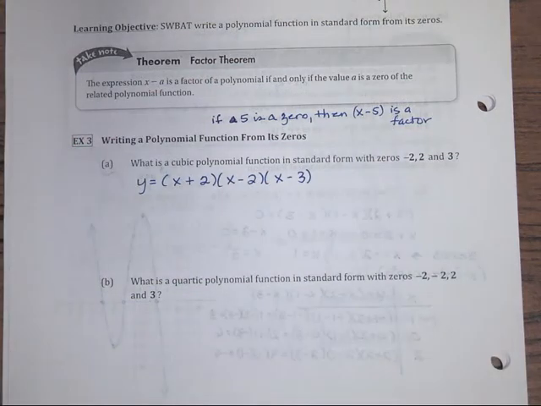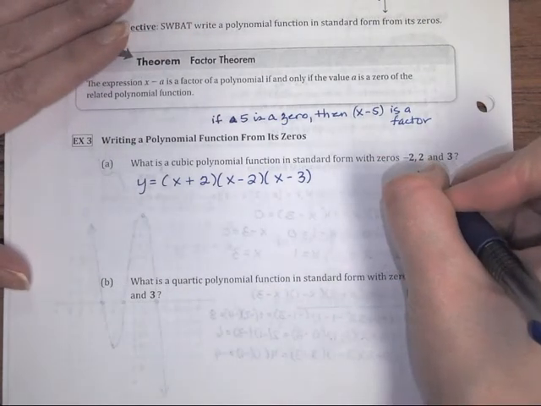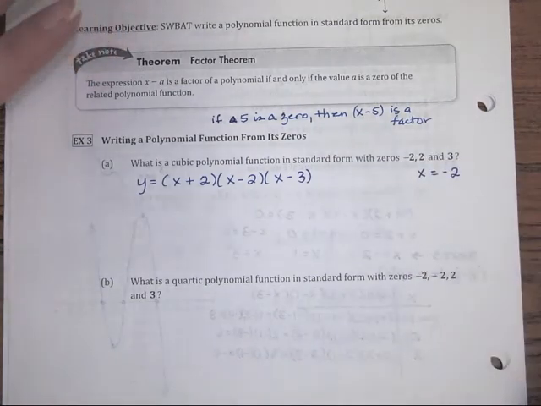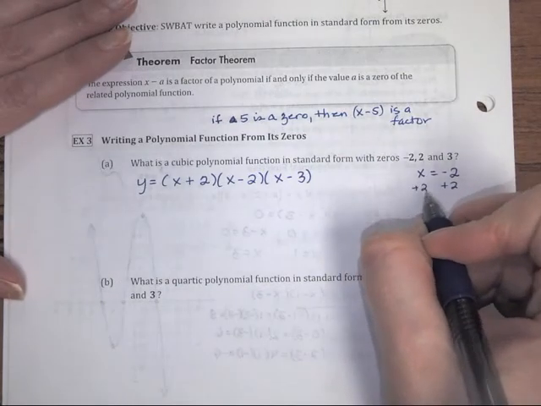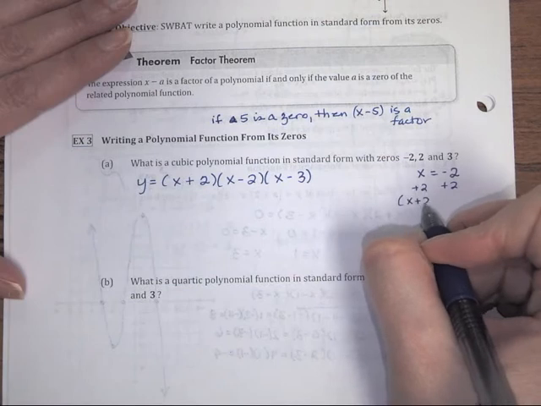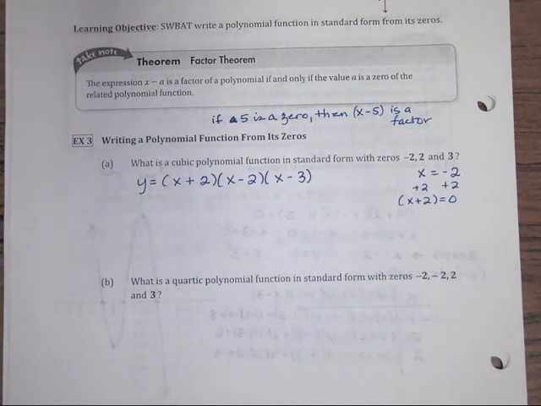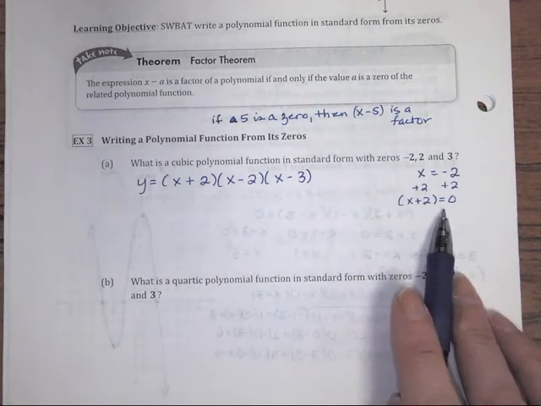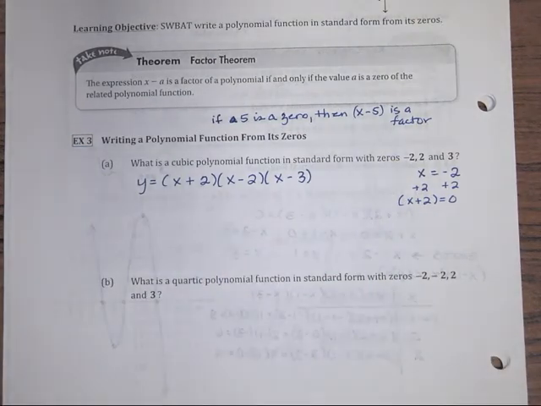All right, and here's where this comes from. We did this when we did quadratics. We know, for example, that x equals negative 2 is a zero, right? The way to make that into a factor, add 2 to both sides, and you end up having x plus 2 equals 0. And remember, in factored form, this was how we found our zeros: figure out what factors we had and set them equal to 0. That's where we get our x plus 2 from.